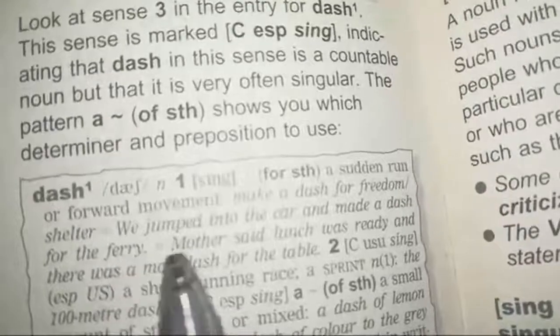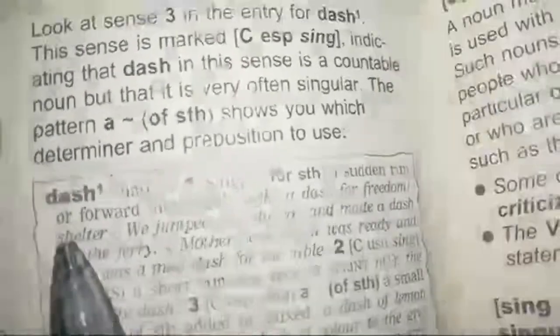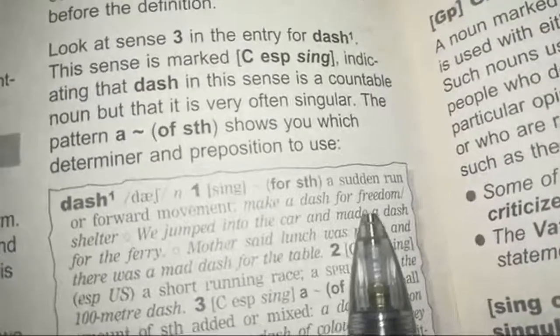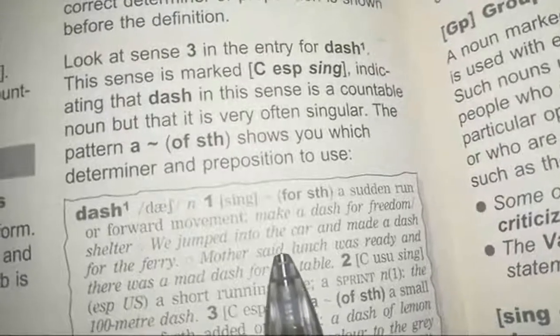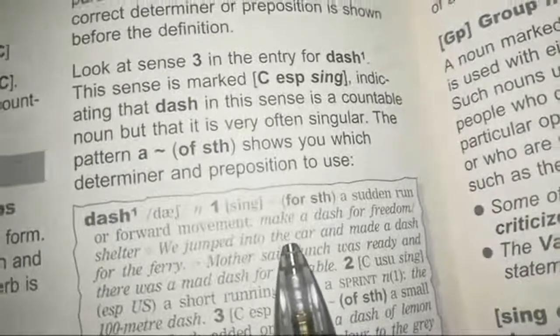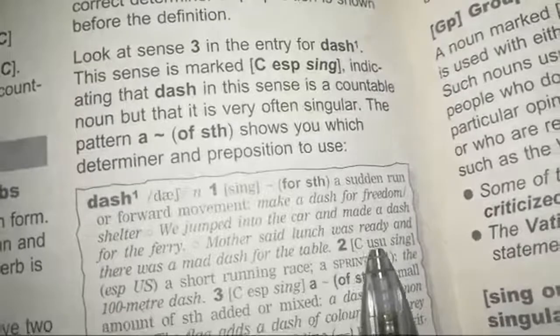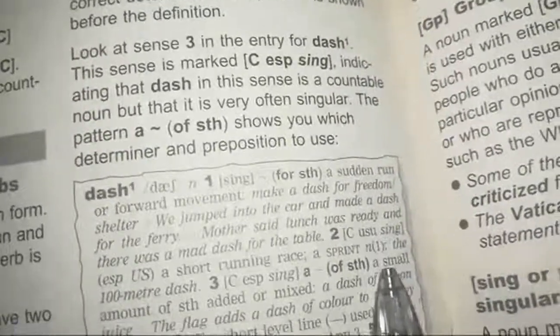Dash, sing, a sudden run or forward movement. Make a dash for freedom or shelter. We jumped into the car and made a dash for the ferry. Mother said lunch was ready and there was a mad dash for the table.